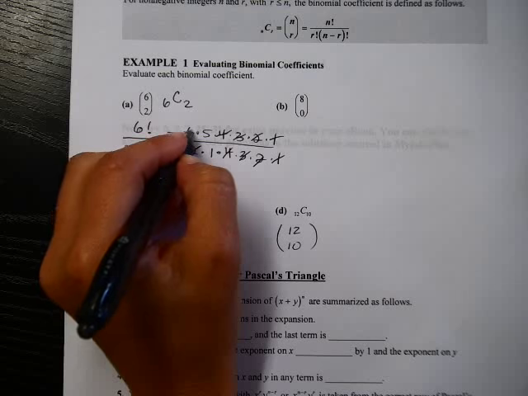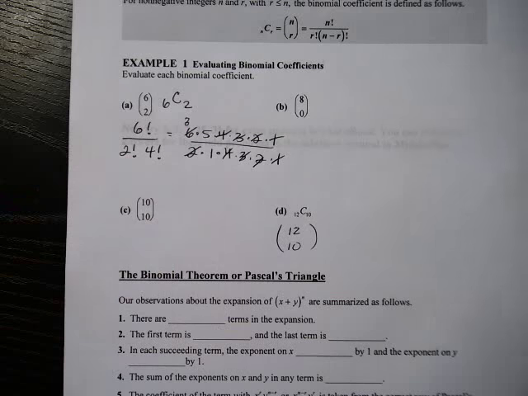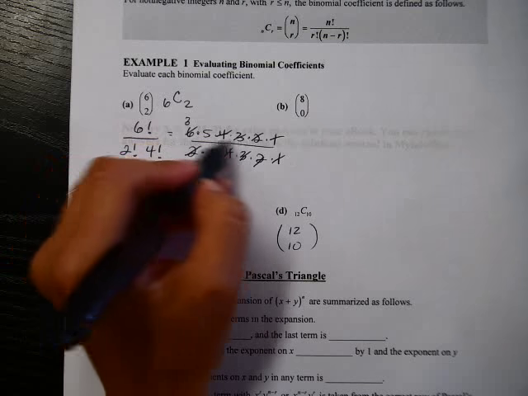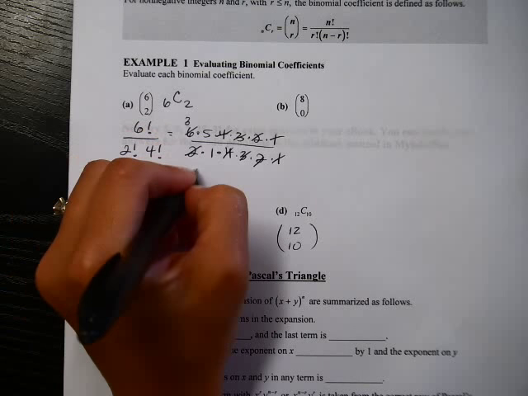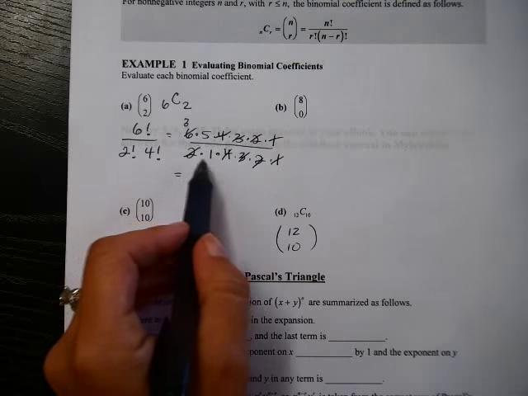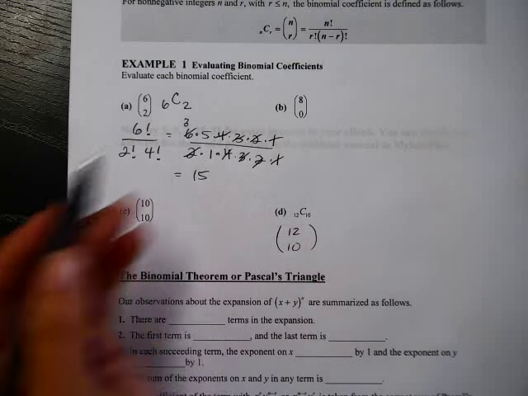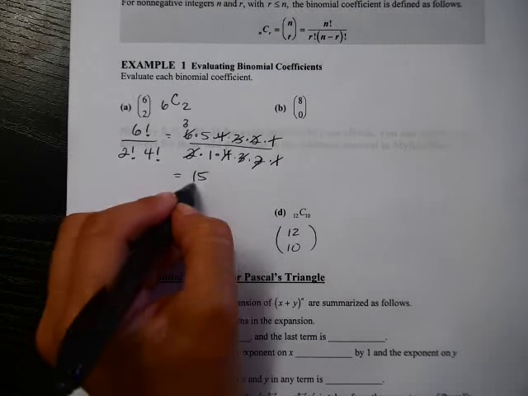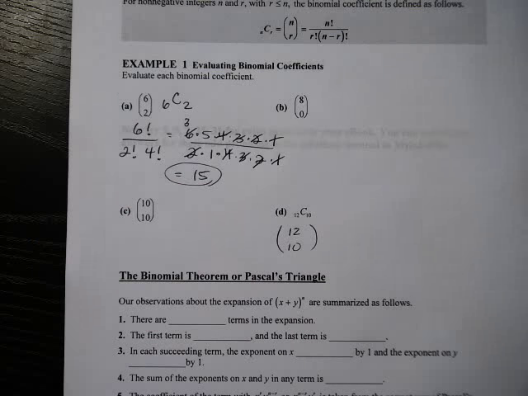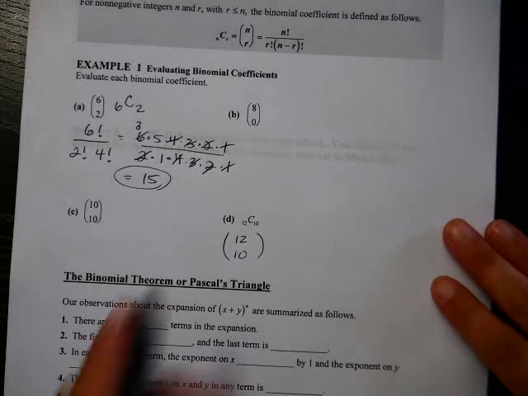Then I see that 2 will go into 6 3 times, so I'm just going to reduce that. And so then you just multiply what you have left. In the top I have 3 times 5, which is 15. And in the bottom I just have 1 times all these 1's, which is going to be over 1, so my answer is 15.